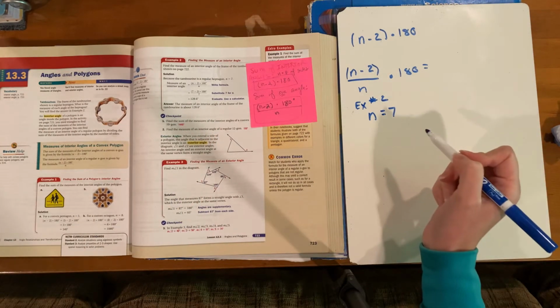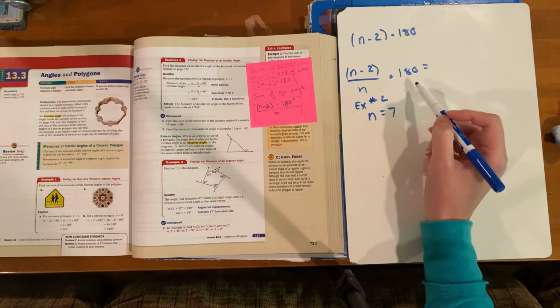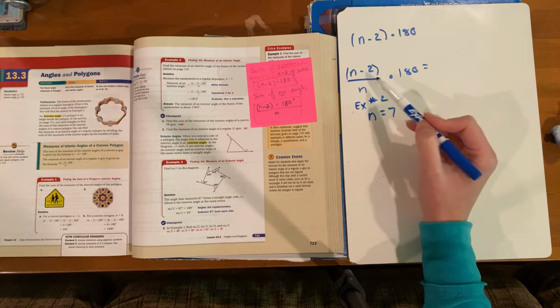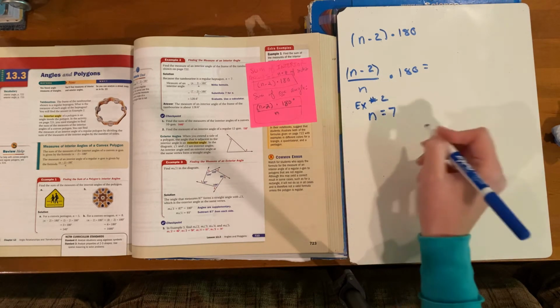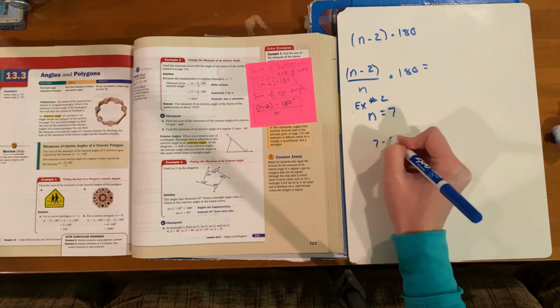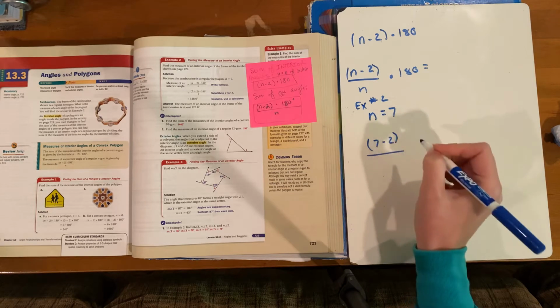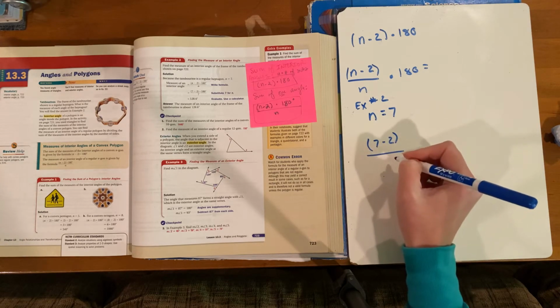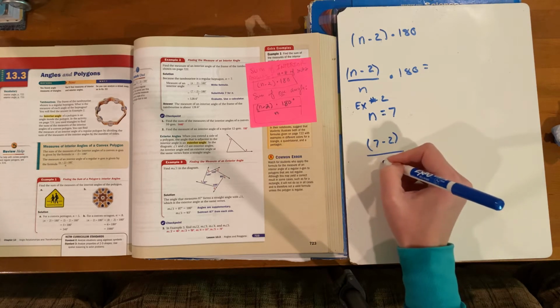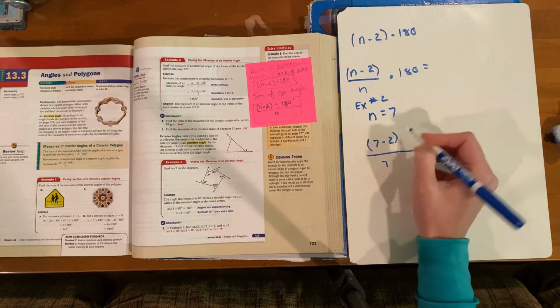So n equals 7. And we're using the second formula, which is going to tell us the measure of each specific angle. So n minus 2, 7 minus 2, all being divided by n, which is 7.